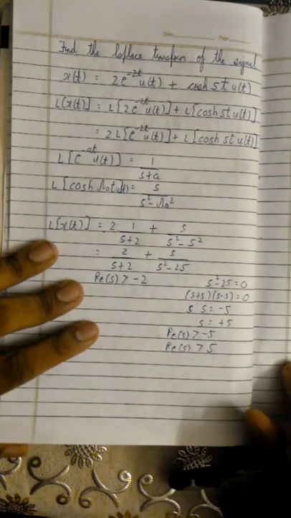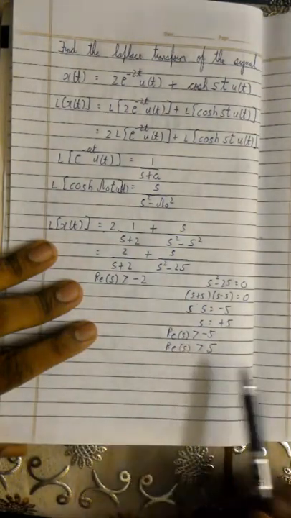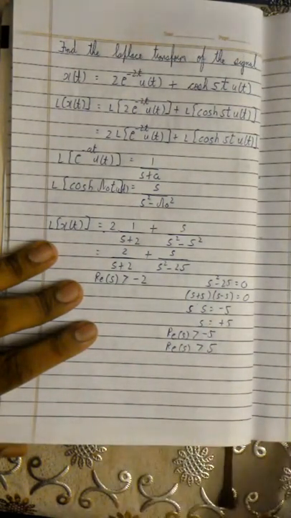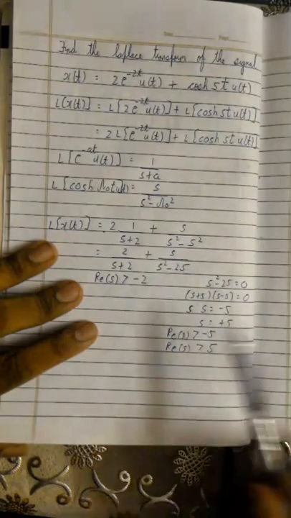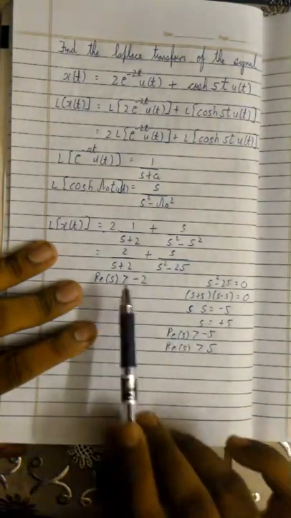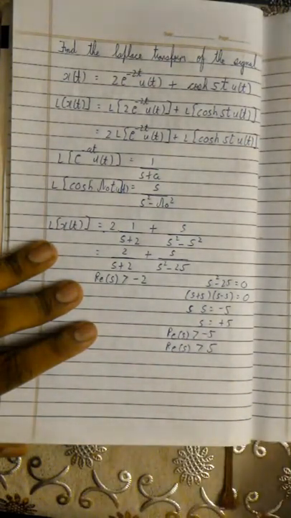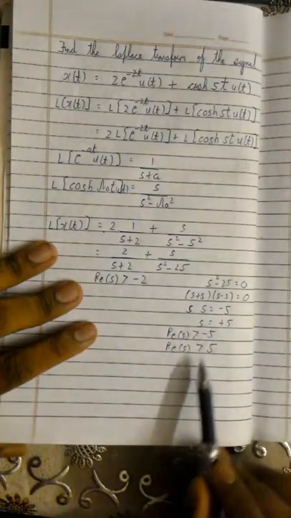So that means the real part of s is greater than minus 2, the real part of s is greater than minus 5, the real part of s is greater than 5, right? So what is my overall ROC? I have three conditions over here: all are greater than minus 2, greater than minus 5, greater than 5.